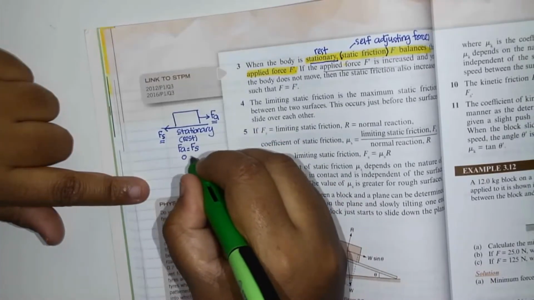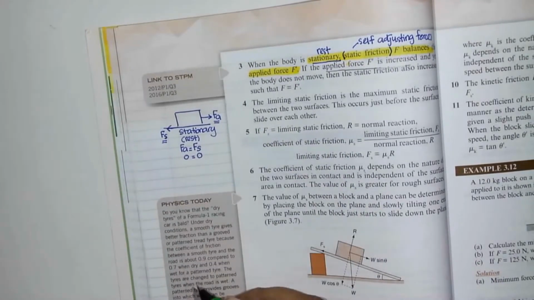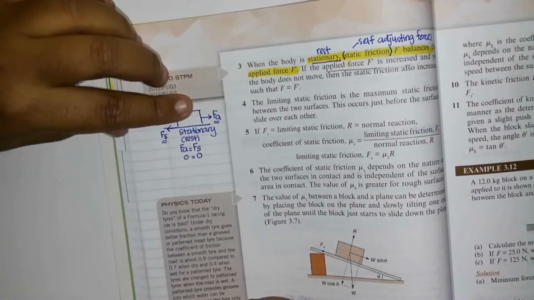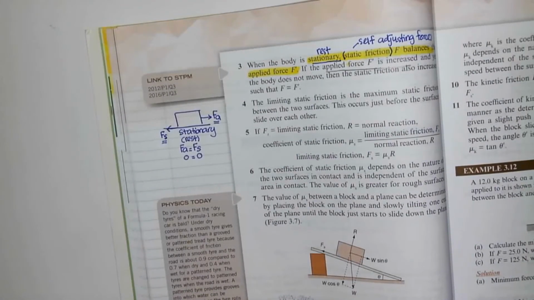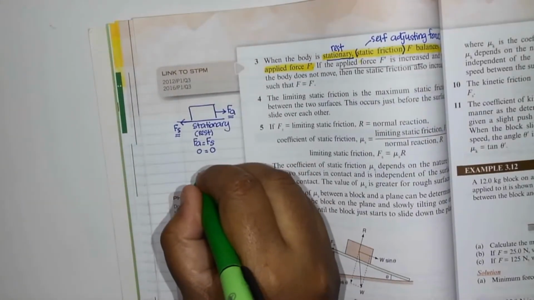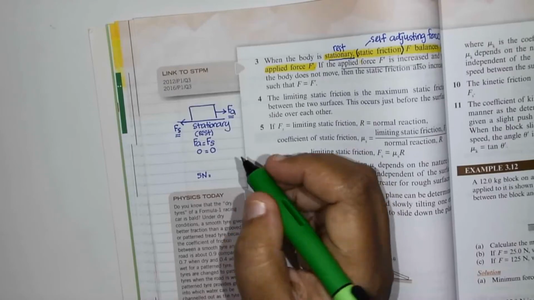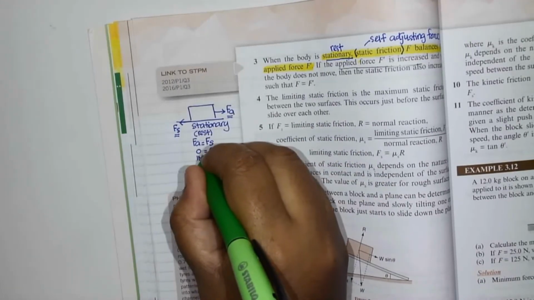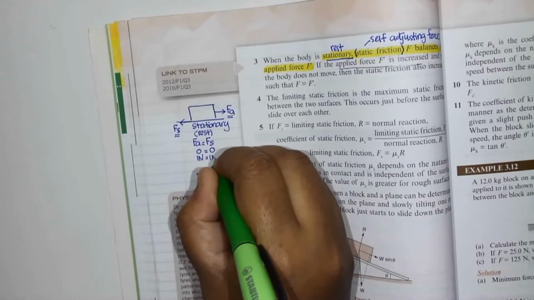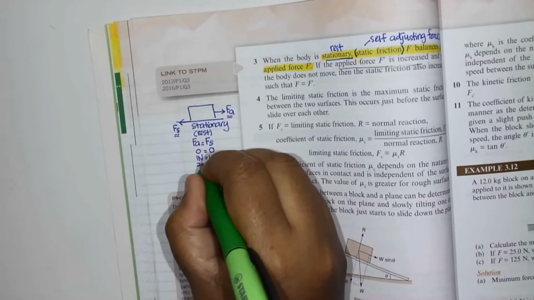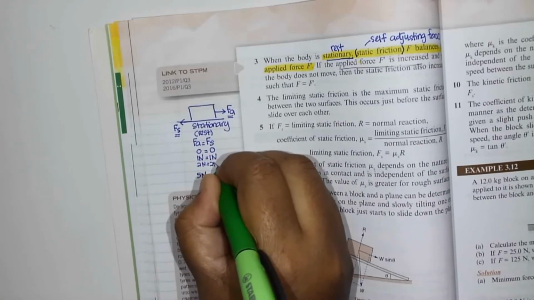Now, to make the object move, the minimum applied force to give is, for example, 5 Newton. You increase the force by 1 Newton, so static friction increases by 1 Newton. You increase 2 Newton, then static friction increases 2 Newton. But the object hasn't moved yet.